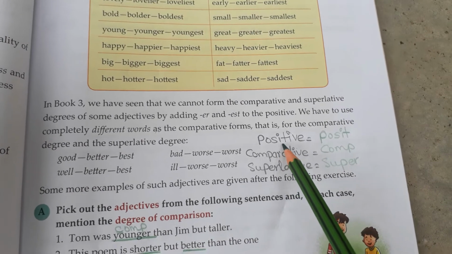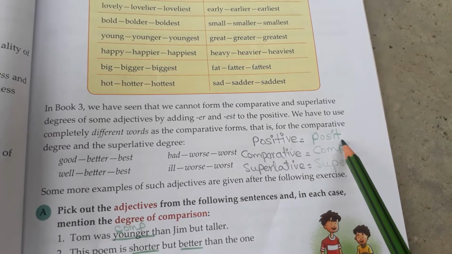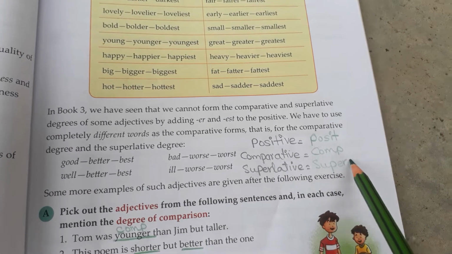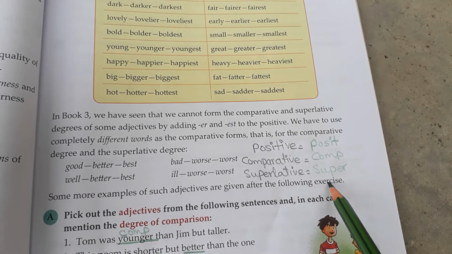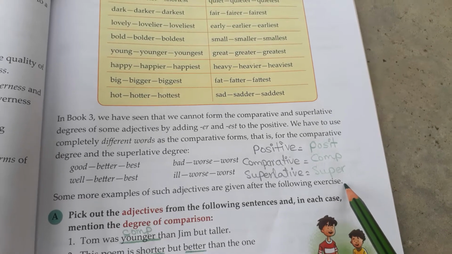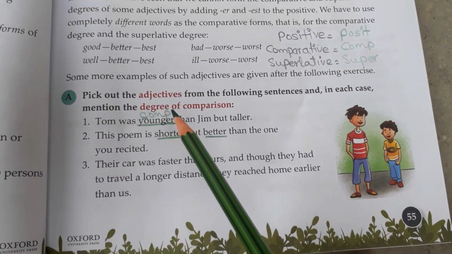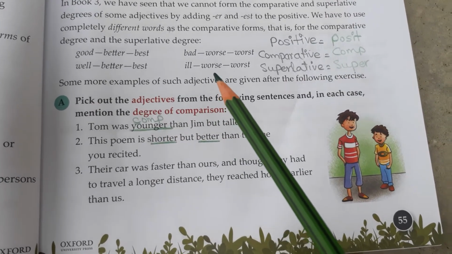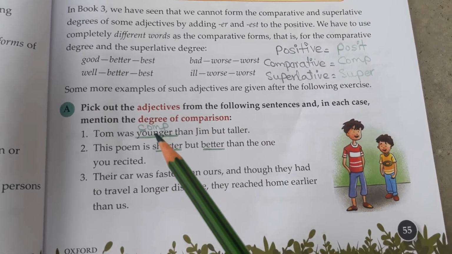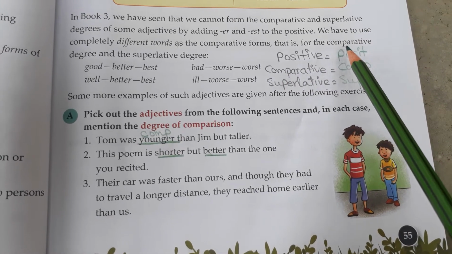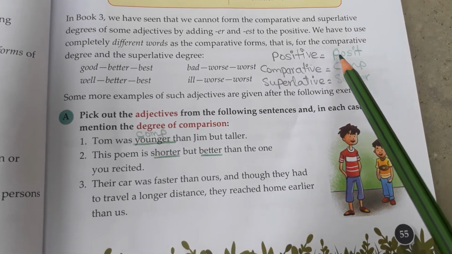Here for positive we are using POS. It's okay for me. For comparative we will use COMP, and for superlative we will use SUPER. Instead of writing the whole word over here, because sometimes it creates a messy look, we will avoid writing the whole word. We will only write POS, COMP, SUPER like this.